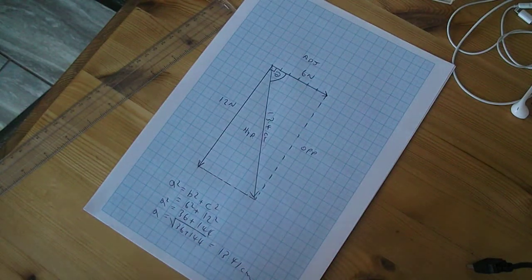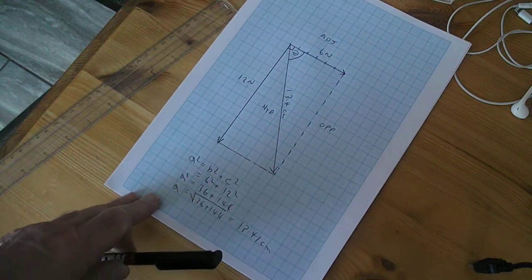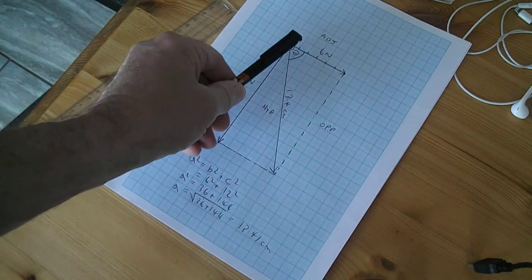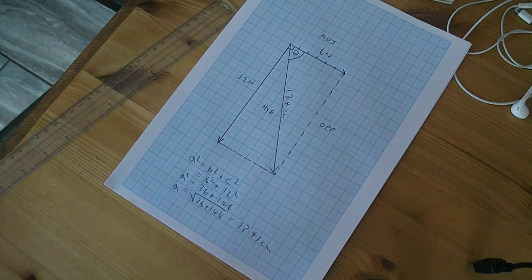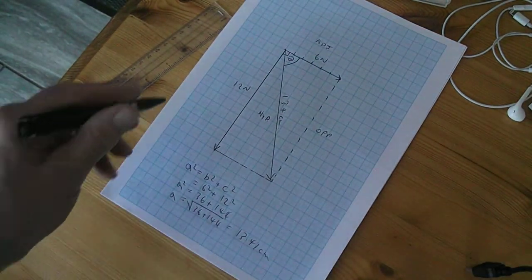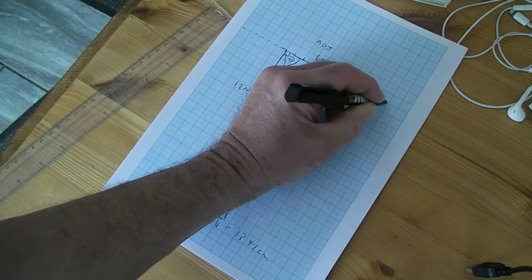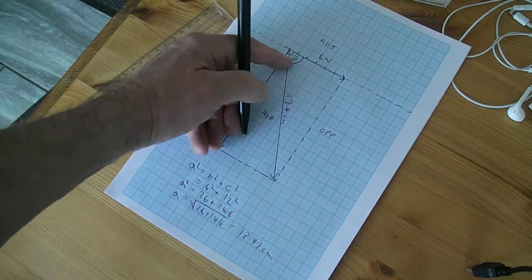Right, so this is the second clip here, and what we've got to do next is find out this angle here, because normally we find the angle of the force relative to usually the horizontal. So there's the horizontal, so we're interested in this angle here.